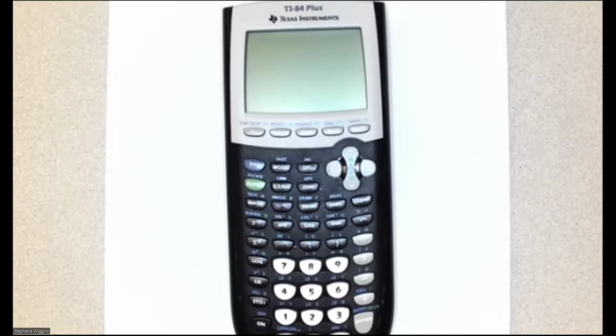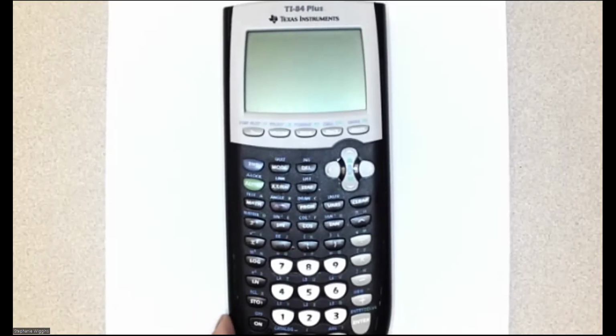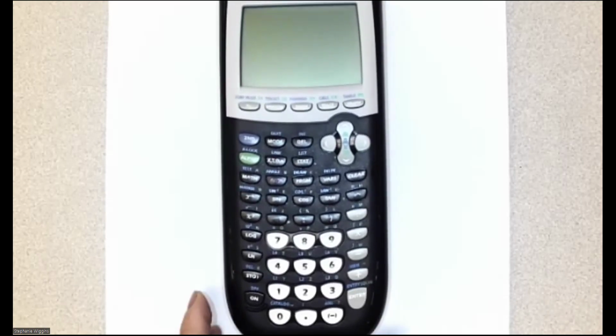Okay, I would like to work on a homework problem. It's an application problem using the graphing calculator. I have a TI-84 Plus, so if you don't have that model, you can maybe find a YouTube video that will help you with polynomial regression.